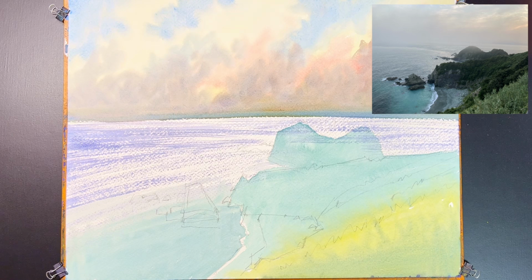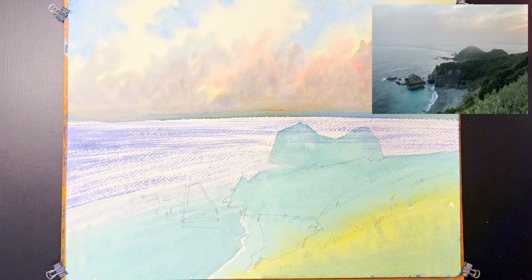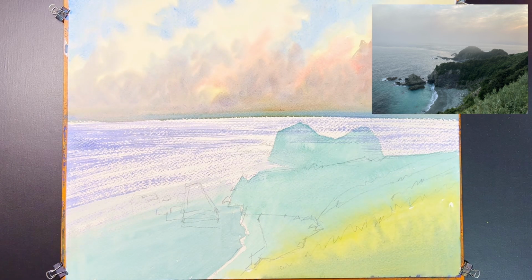Now I'm mixing up some cobalt green. I might add a little bit of cerulean blue and some yellow ochre maybe. I might add phthalo blue actually to darken it, and a touch of alizarin crimson.